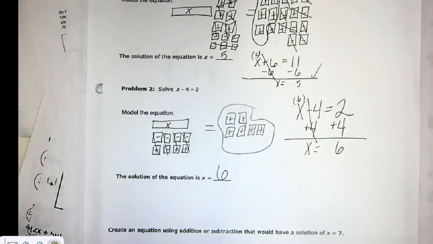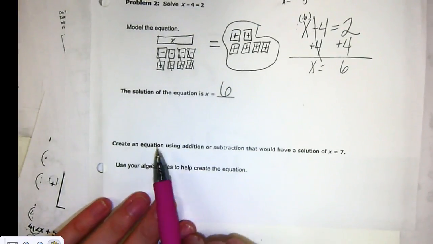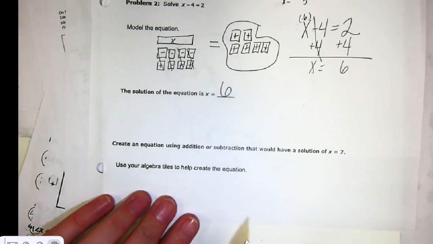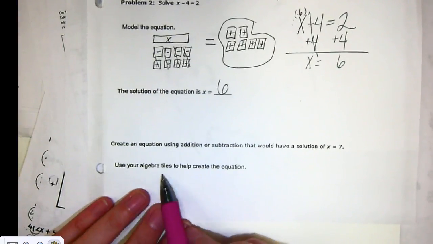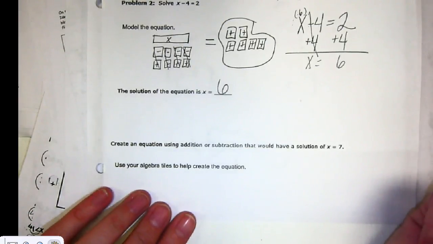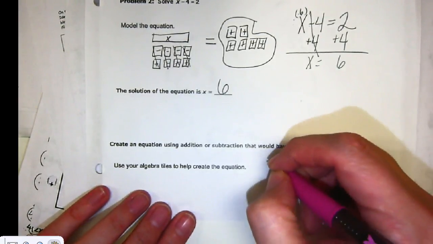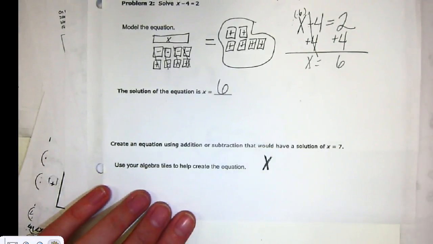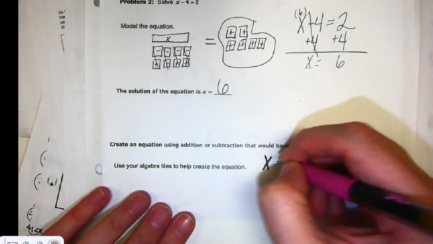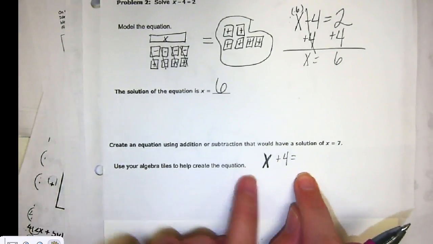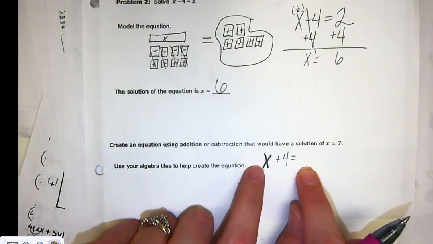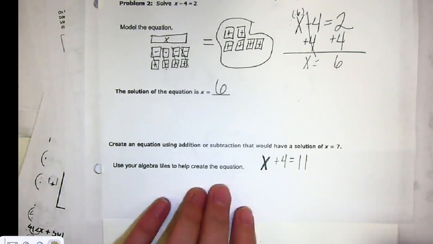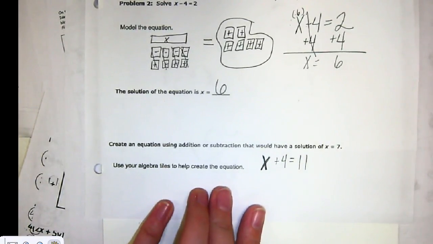Alright. Now on the bottom it says to create an equation using addition or subtraction that would have a solution of 7. Okay, so it says use algebra tiles. We're not giving those out, obviously. So we need something done with x. Let's just make an addition one and a subtraction one. And you can do your own if you want. But let's say I said x plus 4 equals something. And I want x to be 7. So I'm just going to pretend there's a 7 there and say 7 plus 4 equals 11. And you just made an equation with a solution of 7.